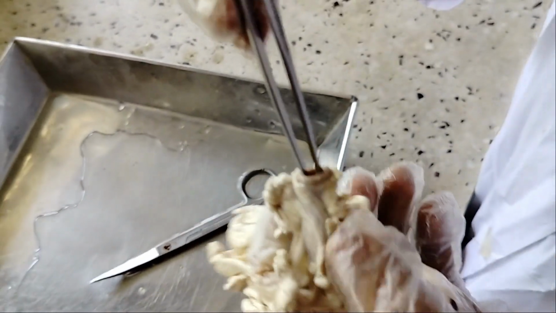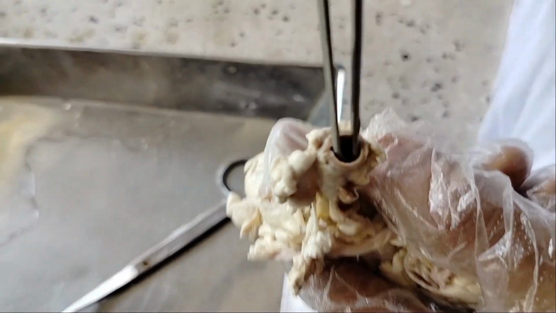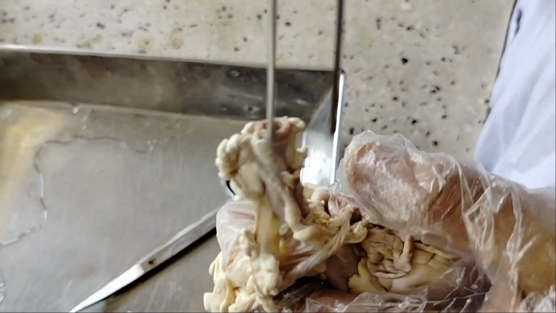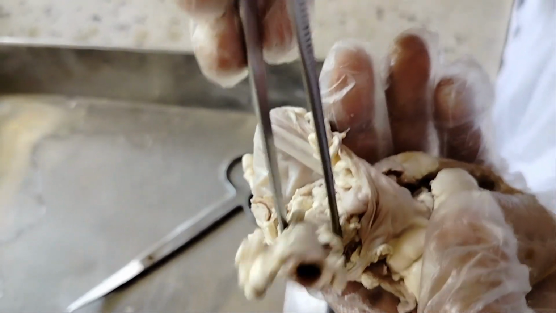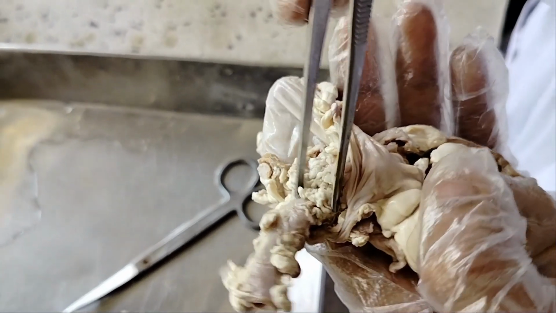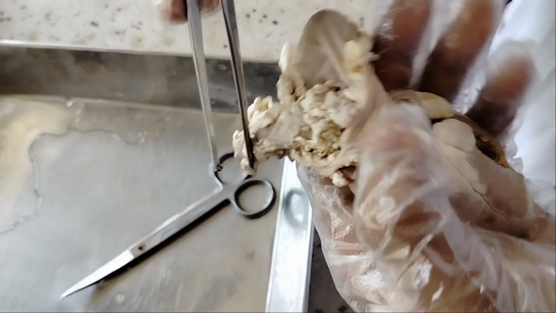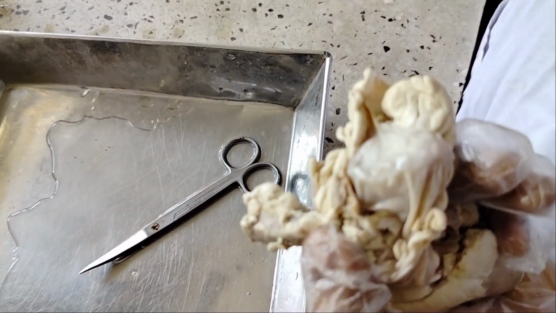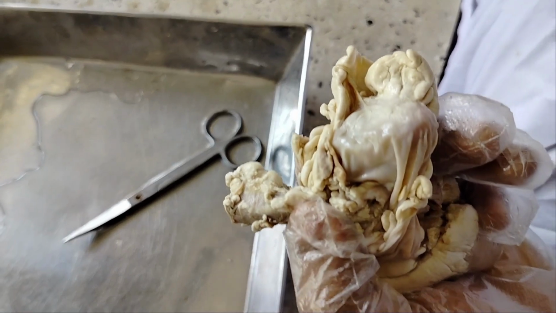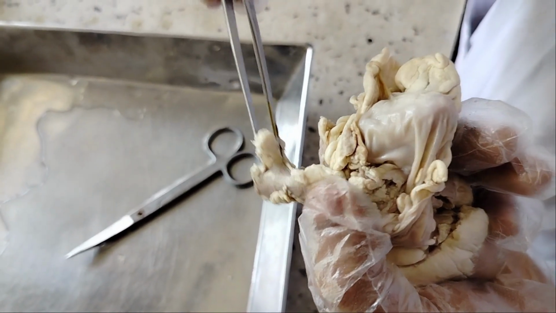Now here you can see another structure. This structure is called the aorta, the great artery. This aorta contains a total of three parts. This is the ascending aorta, and then there will be the arch. So this will be called the arch of the aorta.